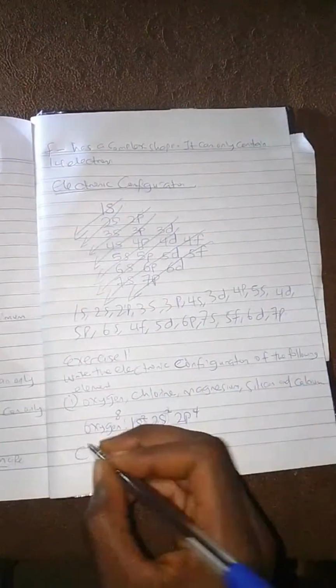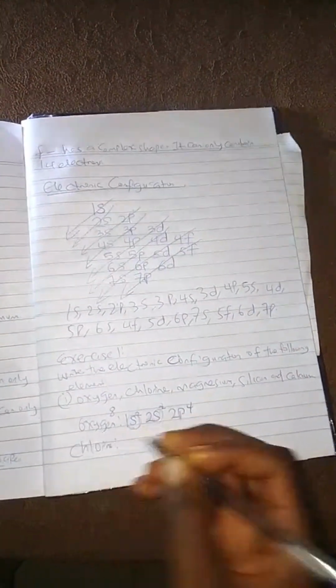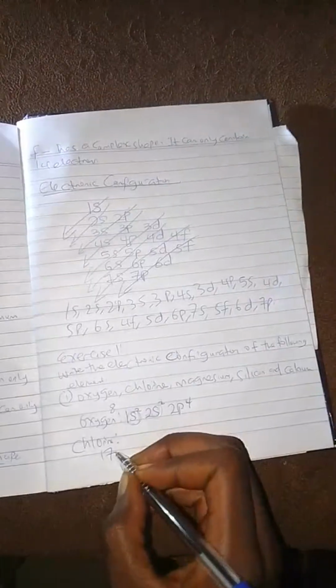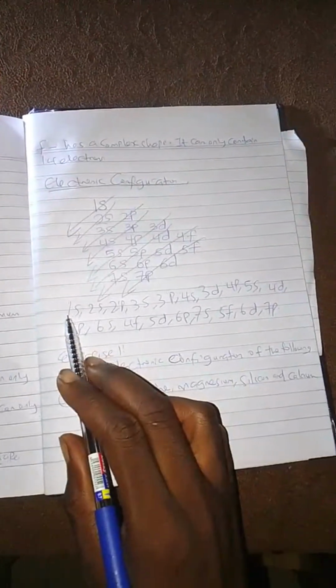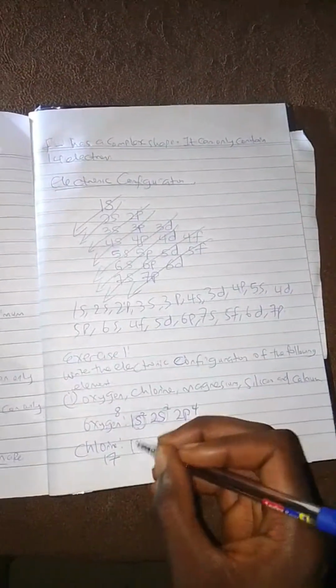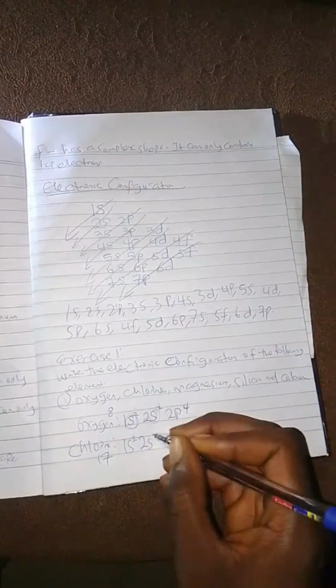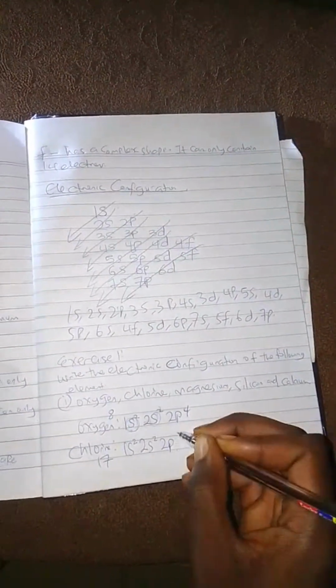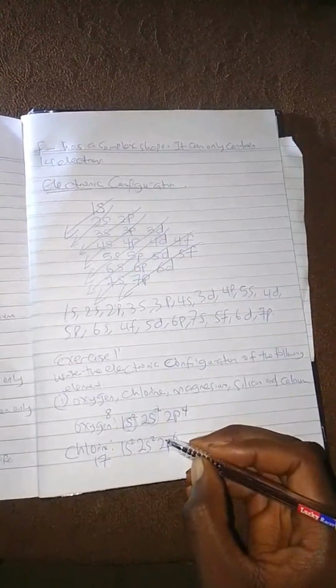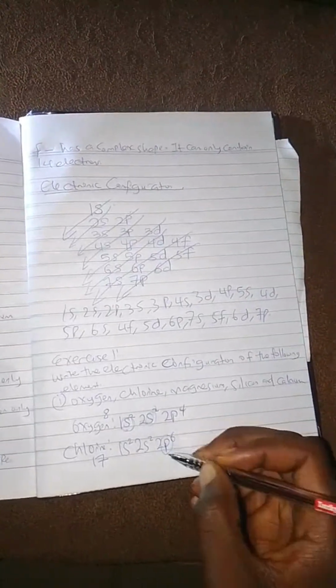So let's write for chlorine. Chlorine's atomic number is 17. So if we want to write, we use this method: 1s2, 2s2, 2p6. Why? P can only contain 6 electrons.